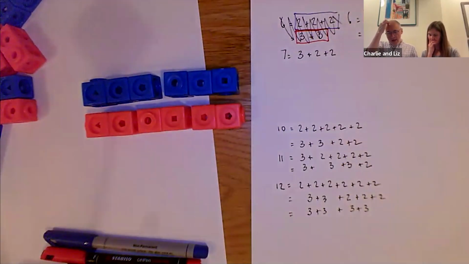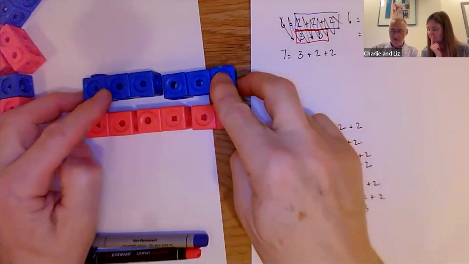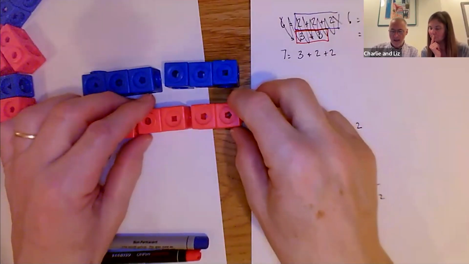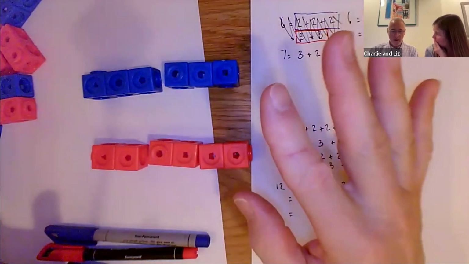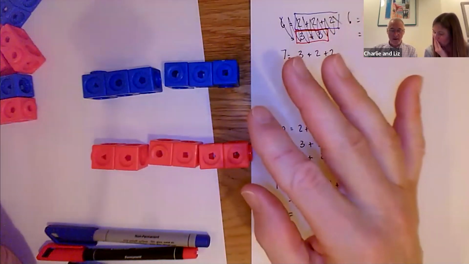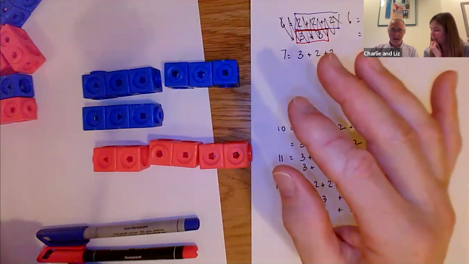Well, an alternative. Okay, so the top one's got 2 sets of 3. And the bottom one's got no sets of 3. Okay. So the only way an alternative could be made would be to have 1 set of 3. That's really nice reasoning. Okay, good.